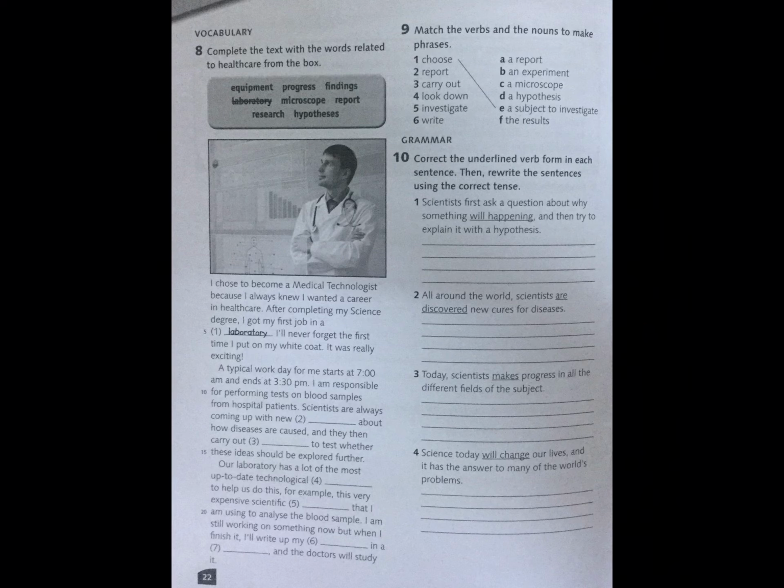For example, this is a very expensive scientific microscope that I am using to analyze the blood sample. I am still working on something now, but when I finish it, I'll write up my report in a blank, and doctors will study it.